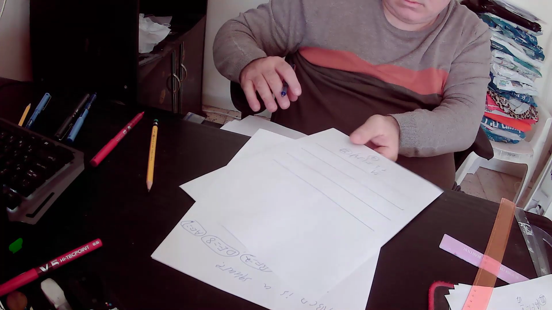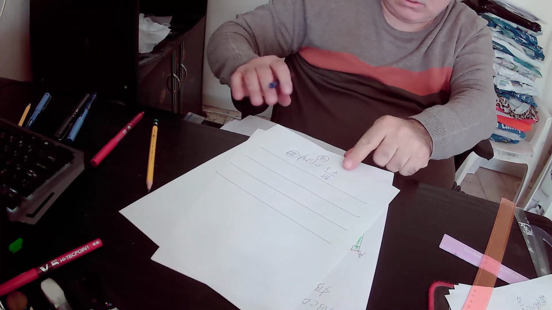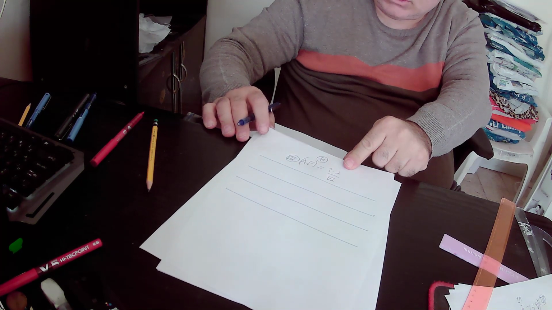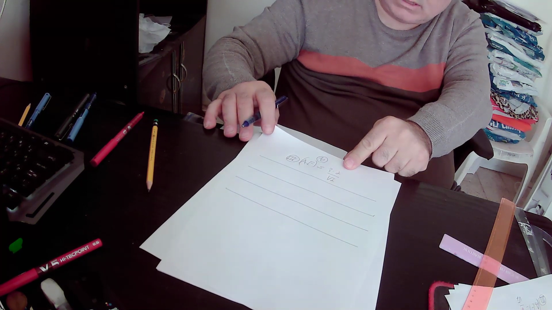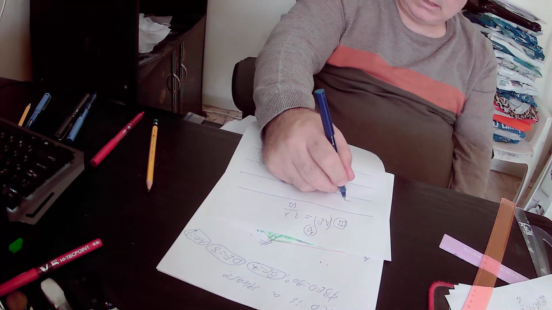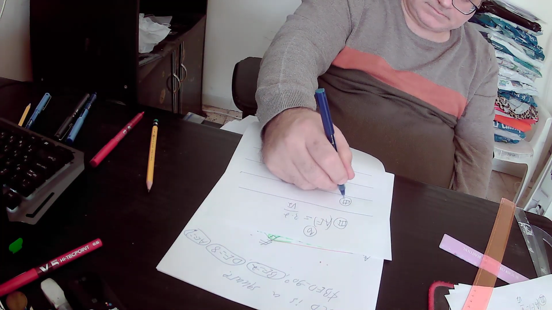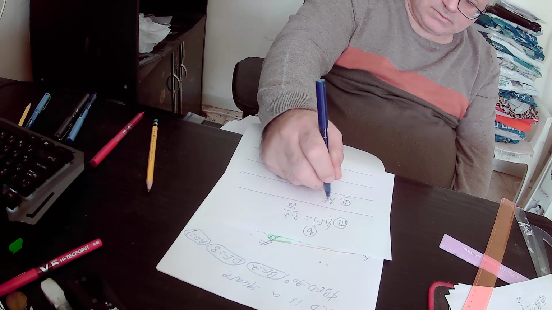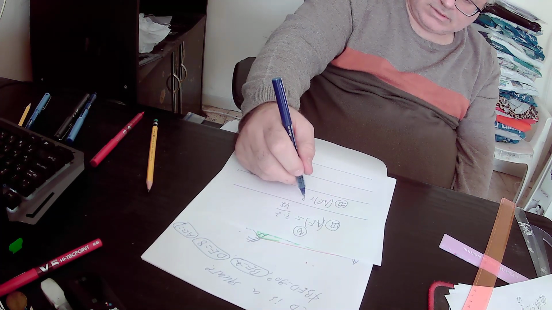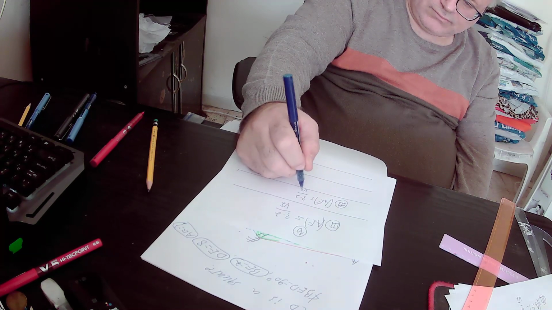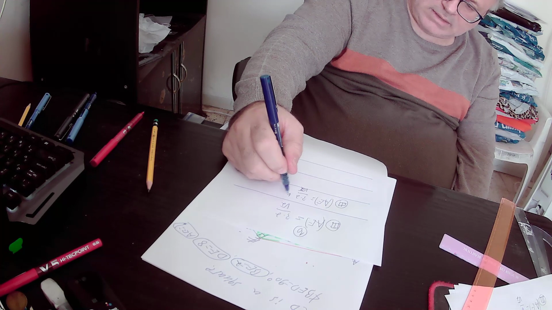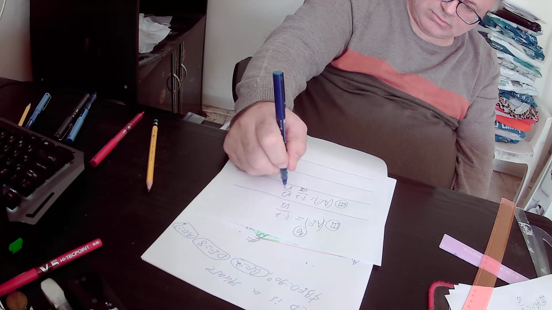So here we will multiply this expression by the square root of 2 and then we will divide it by the square root of 2, so we will change nothing. Therefore it is allowable to do this operation. We will get that AE equals 3 times 2 over the square root of 2 times the square root of 2 divided by the square root of 2.